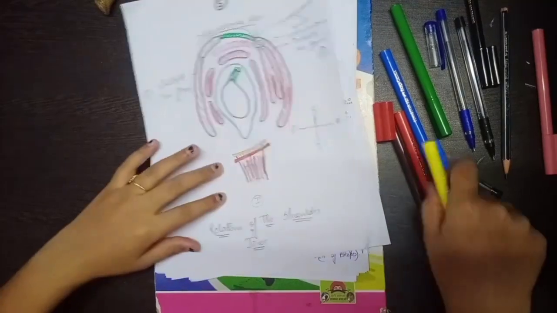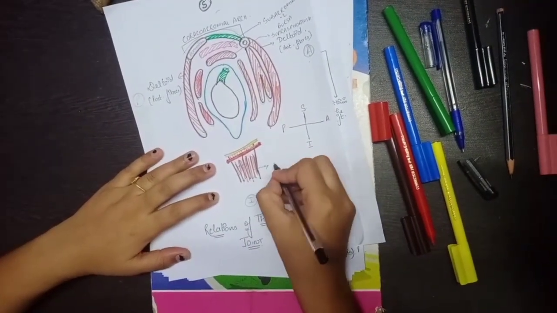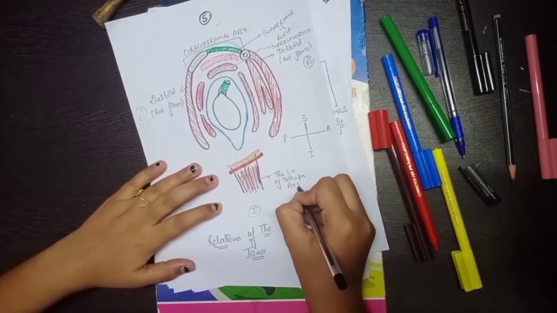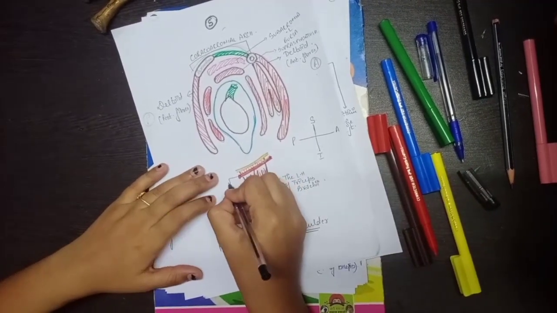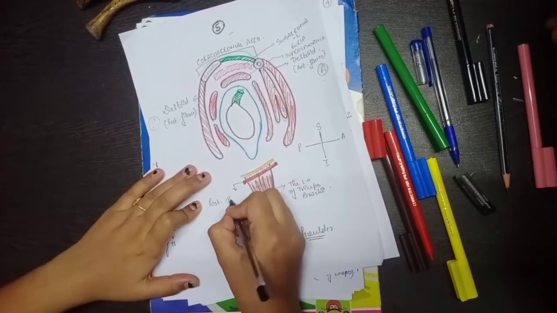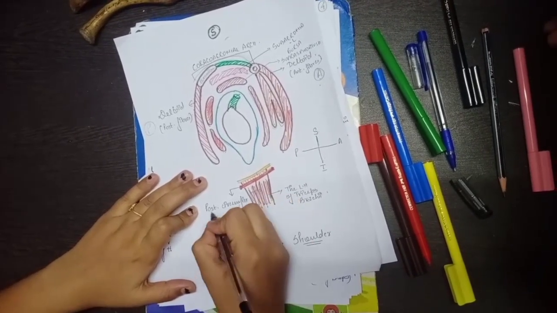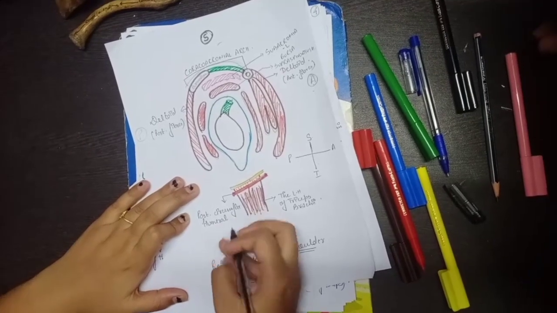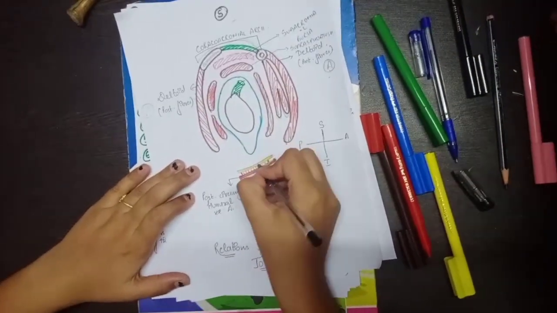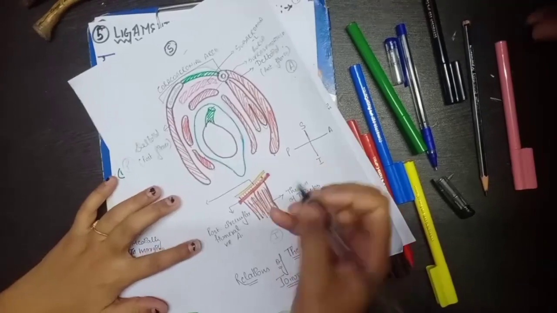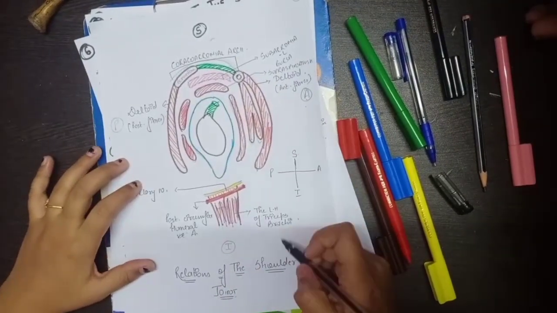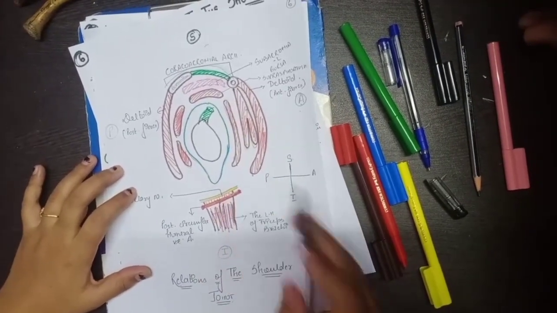So let's label it. M will be the muscle. This is the long head of triceps brachii. Then this is the artery. That is M-A-N. A will be your posterior circumflex humeral artery. Then this one, N, for nerve. Your nerve is axillary nerve. Okay, so M-A-N, muscle, artery, nerve. Just remember it like that.